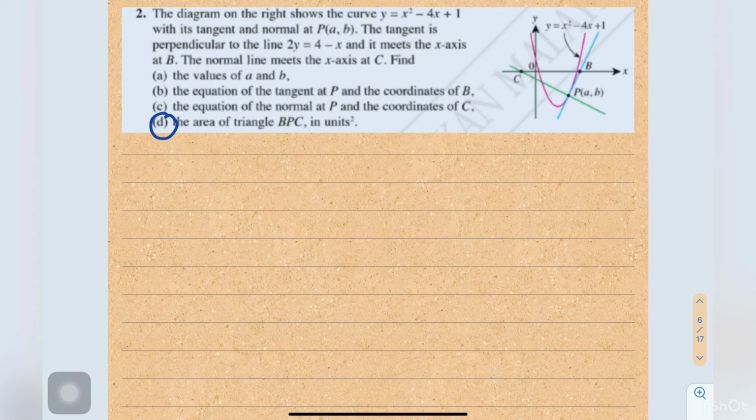Okay, 2D, the area of triangle BPC. We need all the information that we already have from the previous question. So point B is (4, 0), C is (-1, 0), and point P is (3, -2).